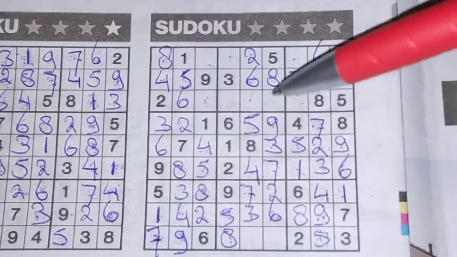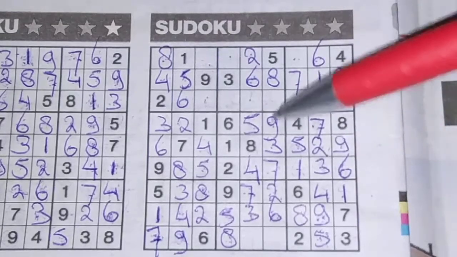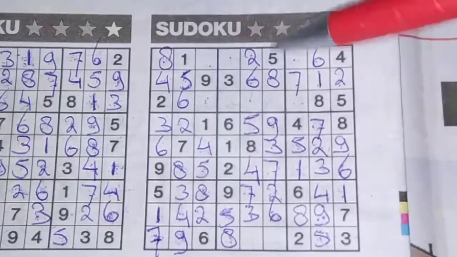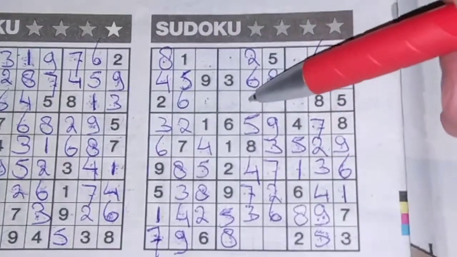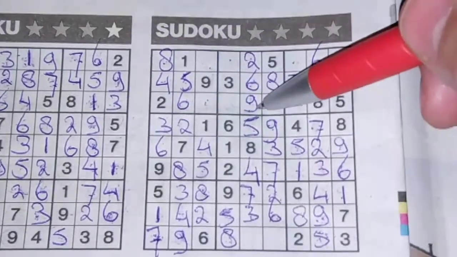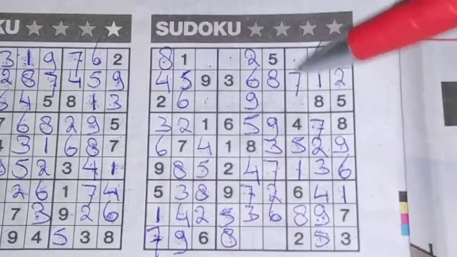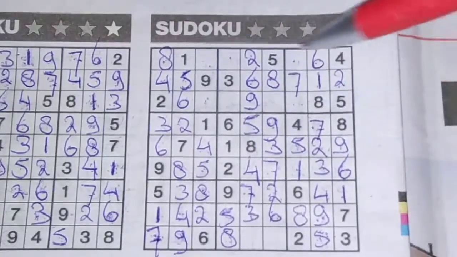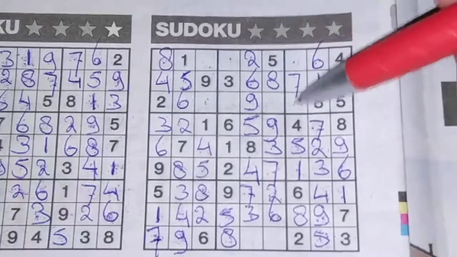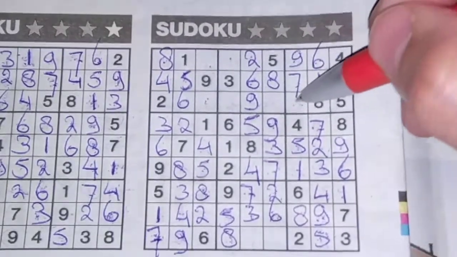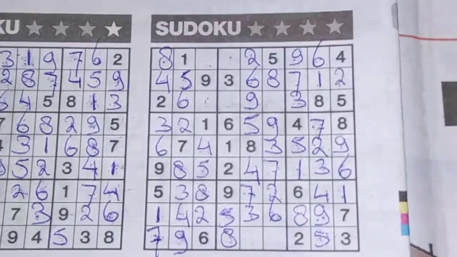Yes, 9 in this column, 9 in that column, so in the middle column, the only place for the 9 should be here. Now we have a 9 here, so these 2 numbers are reserved for the 9 and the 3 of this big square. 9 and the 3. We have a 9 here, no 9 there. 9 should be here, and the 3 goes there.